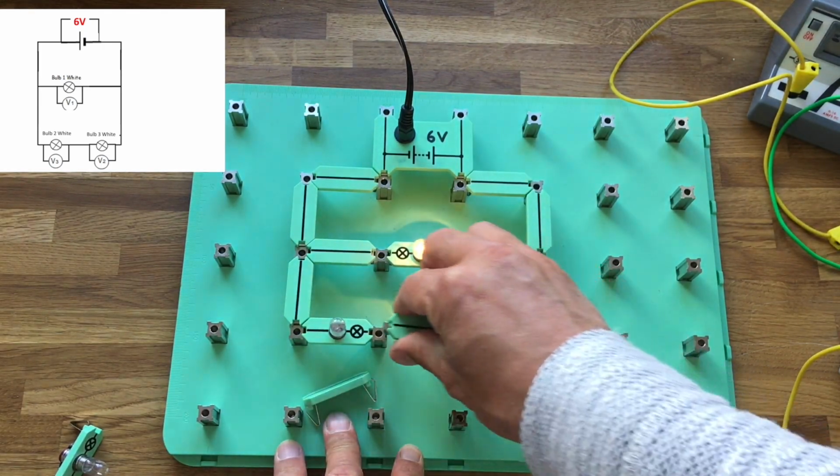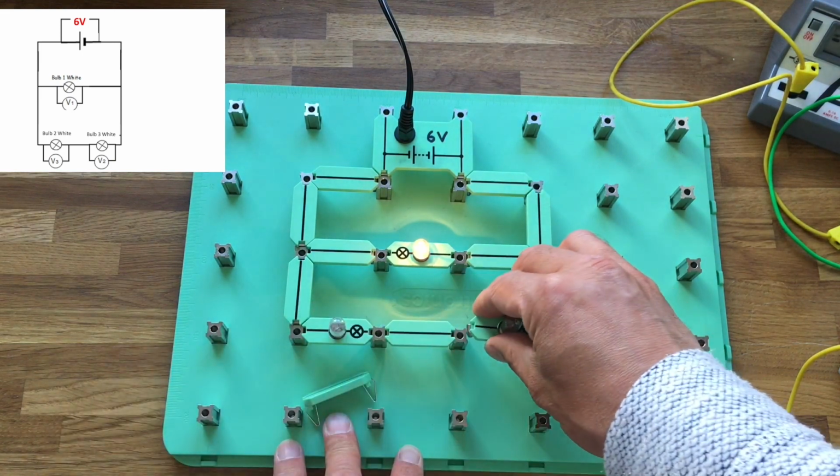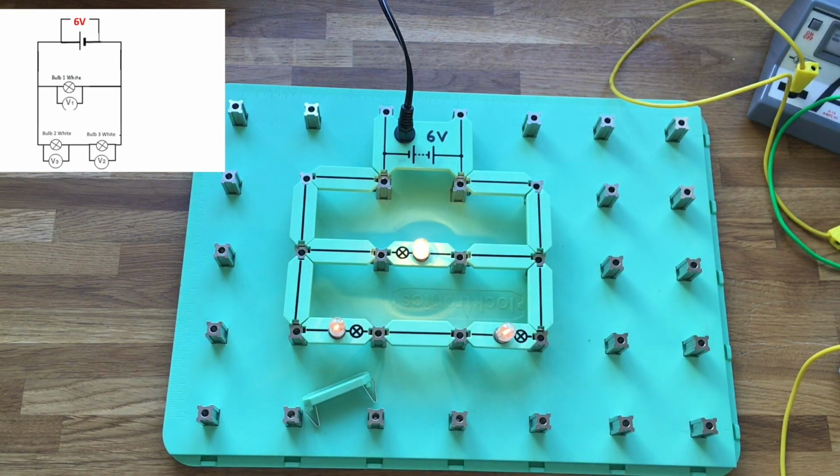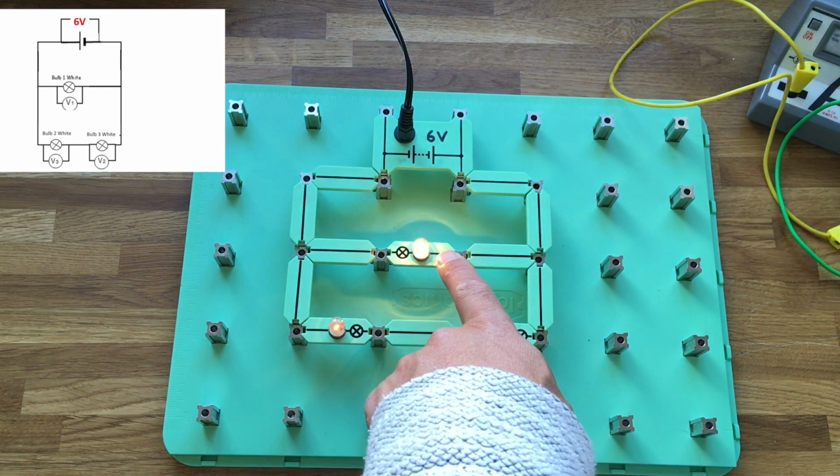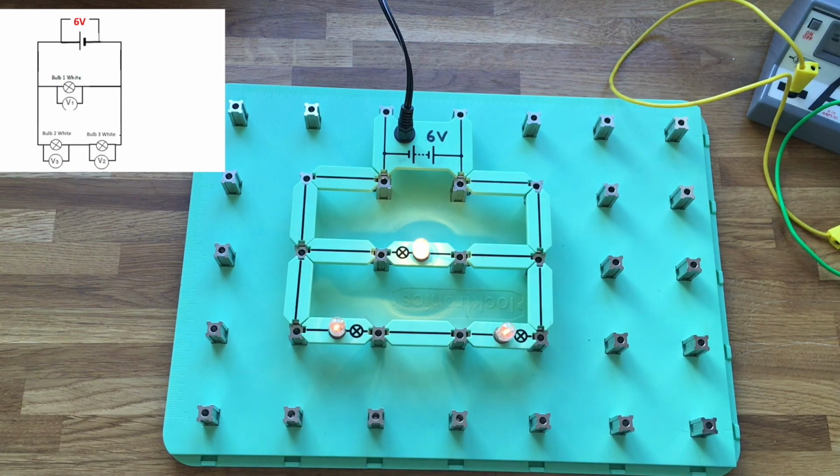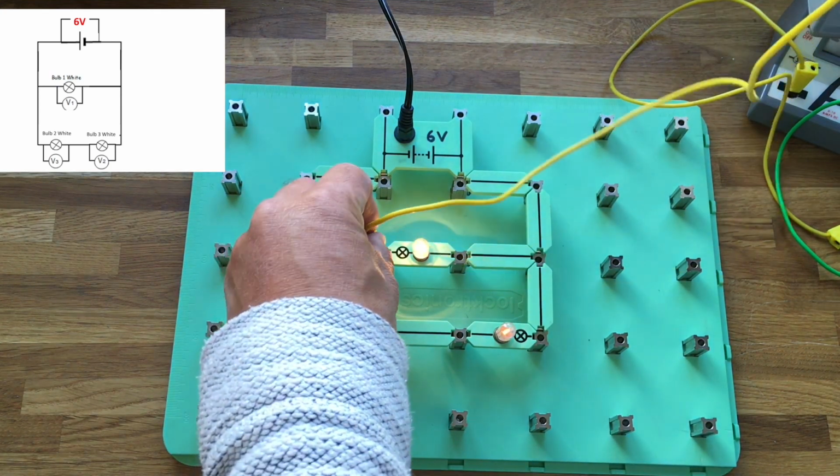I'm now going to add 2 identical bulbs in series in the second path. So you can see those 2 bulbs are in series, but they're in parallel with the first bulb. And notice the first bulb is still really bright, but the other 2 bulbs in series are dimmer.